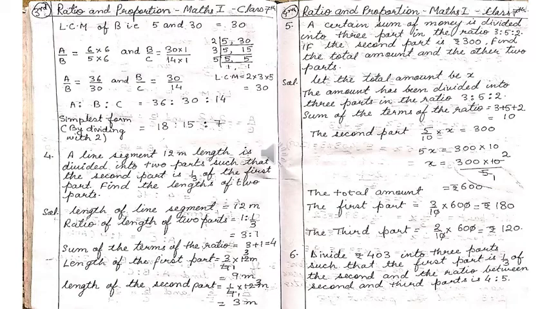Now LCM of B, that is 5 and 30, will be 30. Clear? Now 5 was there on the denominator side, so in the table of 5, 30 comes 6 times. So you have to multiply on the numerator and denominator side with 6. Here 30 is already there and LCM is also 30, so you don't need anything.